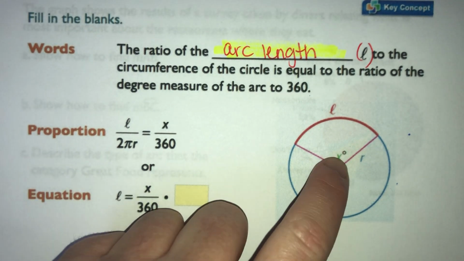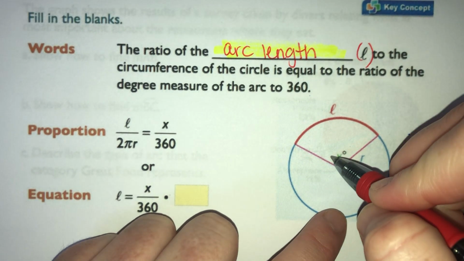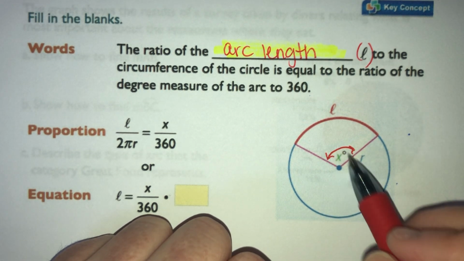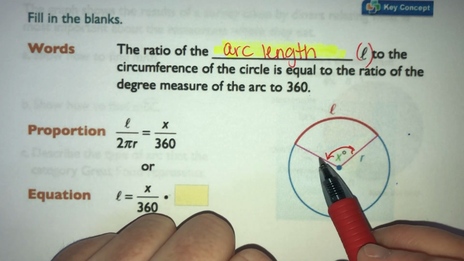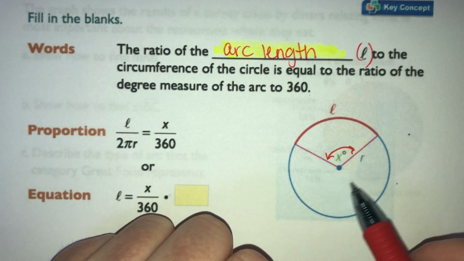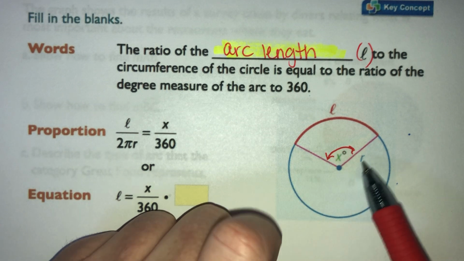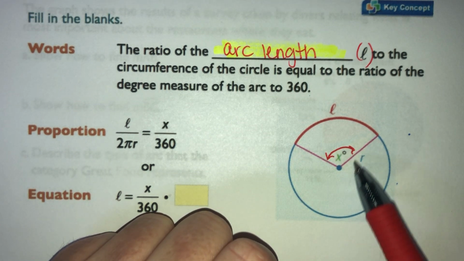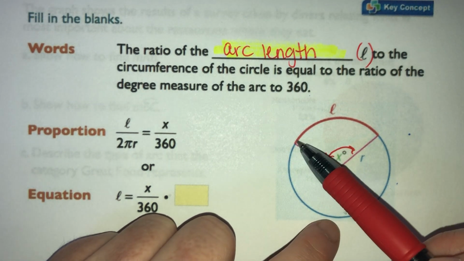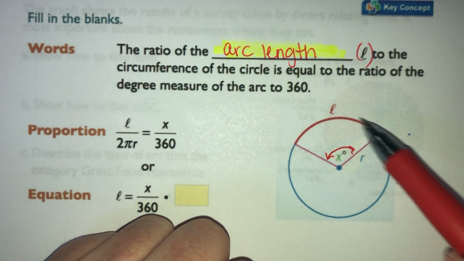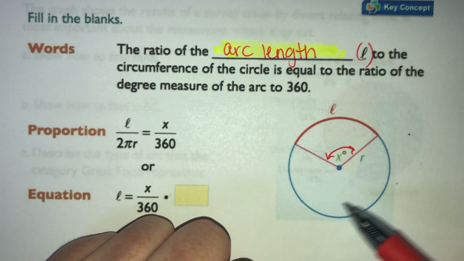So if we talk about the central angle part, right? This guy, just our portion, that degrees, compared to the entire circle, right? So if this was 10 degrees out of the full 360, that would be equal to just this portion of the arc out of the full distance all the way around the whole circle.